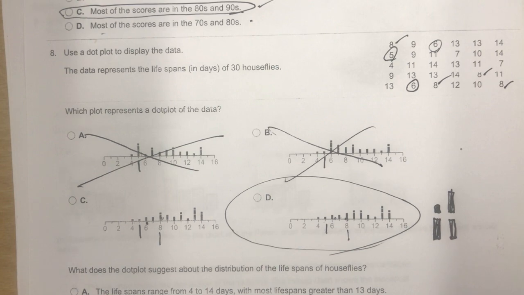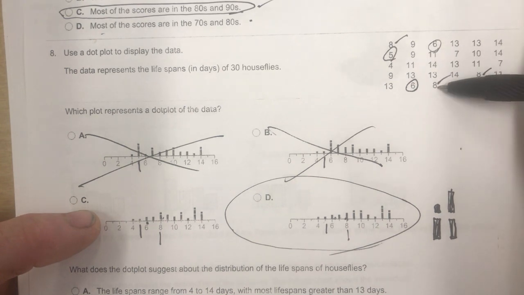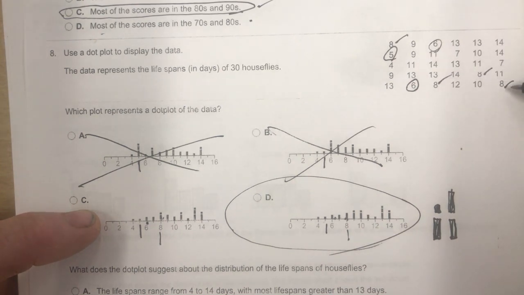I think it's right. It says C. Let's look at our 8s again. We got 1, 2, 3, 4 8s.